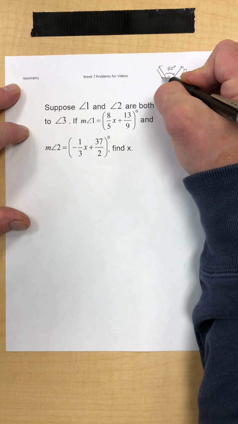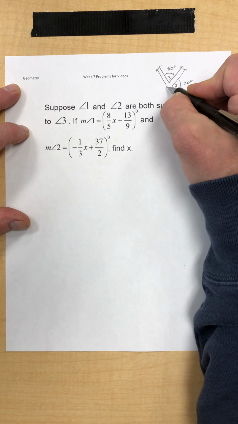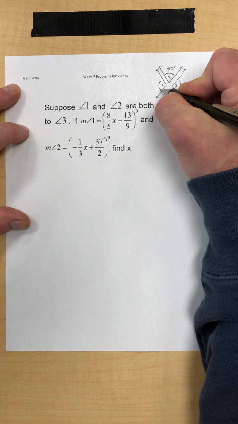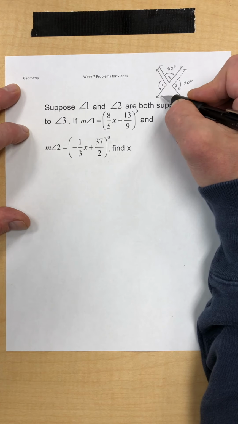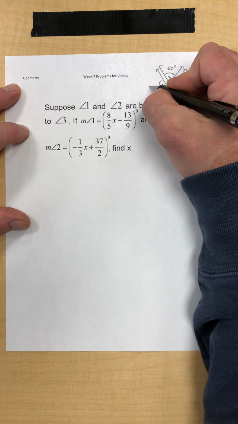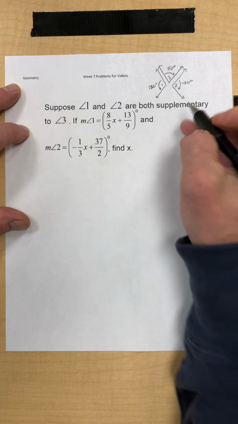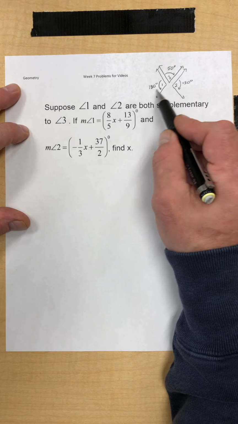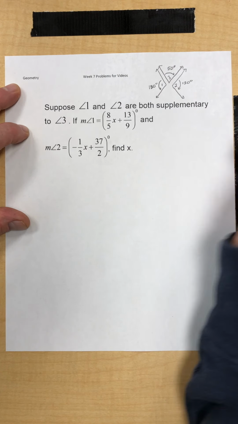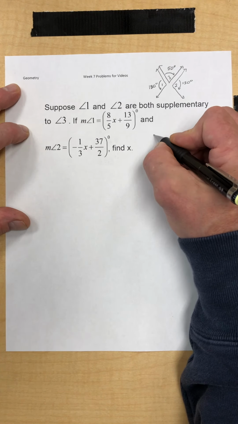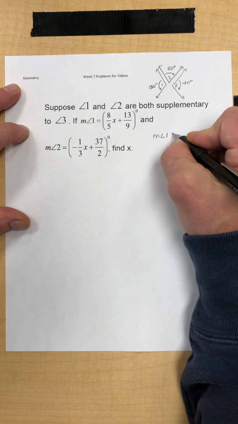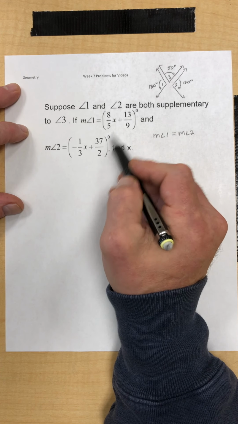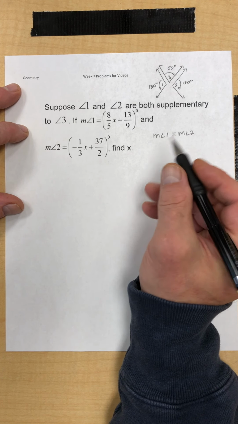And if I take angle 1 over here, again, we know that angle 1 and angle 3 have to be supplementary. So 1 and 3 have to add up to 180 degrees, so that's 130 degrees. So notice what's going on here: if 1 and 2 are both supplementary to 3, then angle 1 and angle 2 have to be congruent. So we end up with the measure of angle 1 equal to the measure of angle 2. If we set these two angle measures equal to each other, we can solve for x.